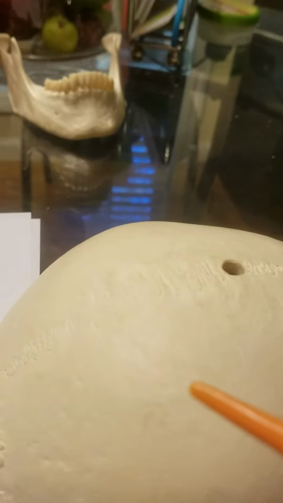Squamous suture, which is a little hard to see because I've disconnected the top portion of the skull. But this suture here is going to be the suture that attaches the parietal bones to the temporal bone. So if it was attached, you would actually see that that suture runs right across here at the top.